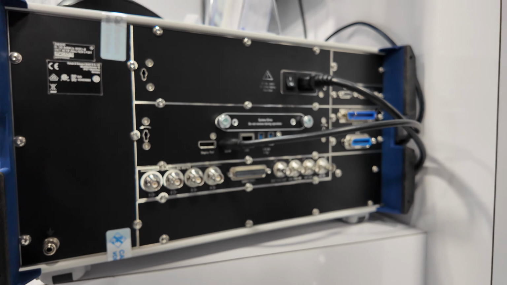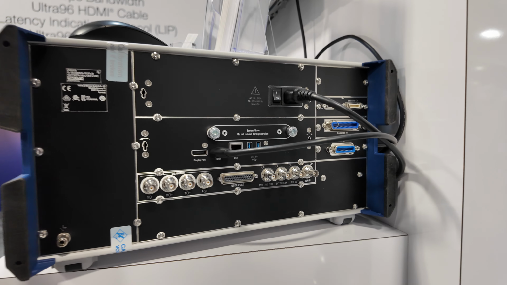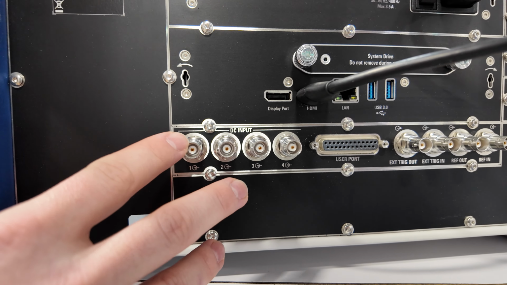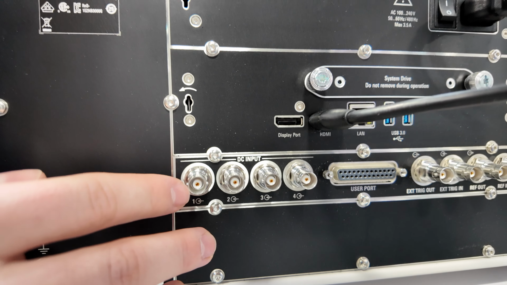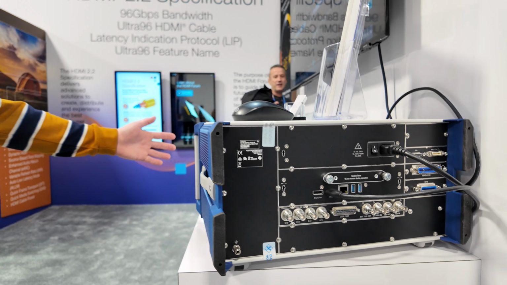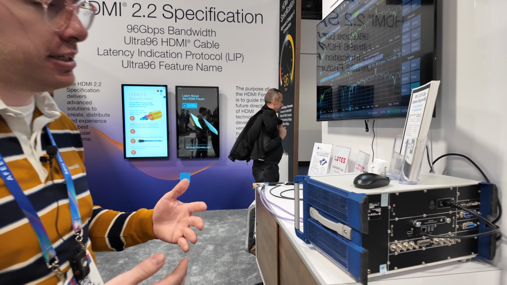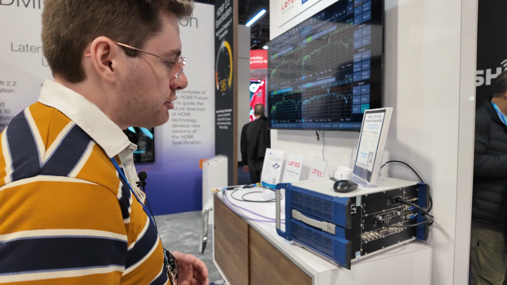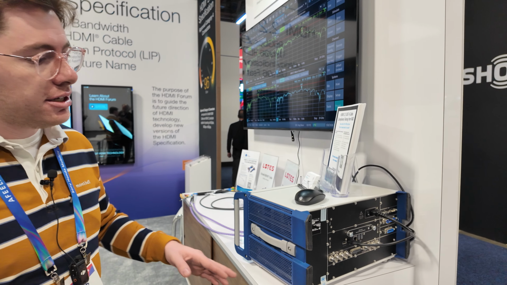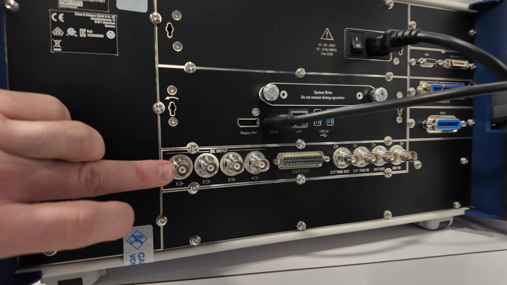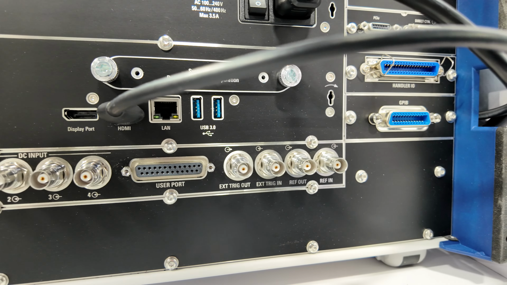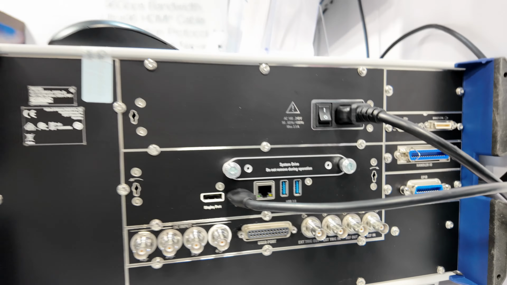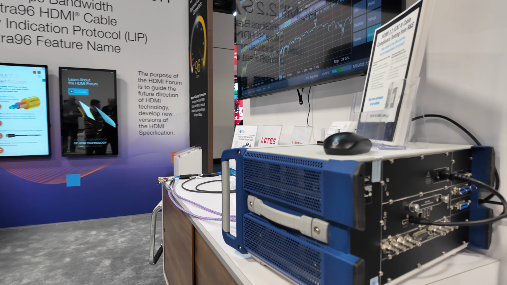What are all these connectors here? These connectors are for DC voltages. If you need to do a voltage offset, maybe the signal under test is expecting some kind of termination voltage. That's required for some transmitter tests. You need to apply the termination voltage here, 3.3 volts, and it allows the signal to be sent through and then analyzed by the vector network analyzer.